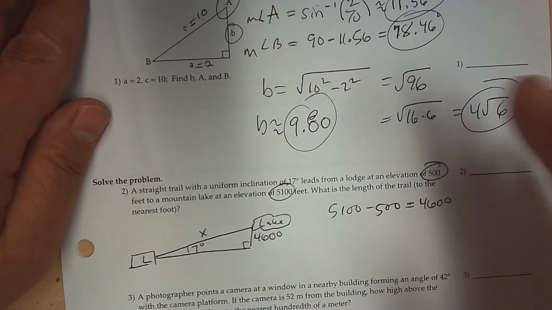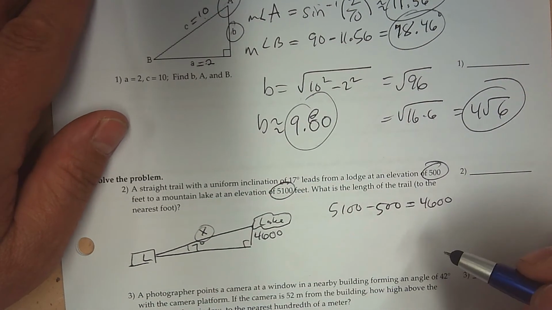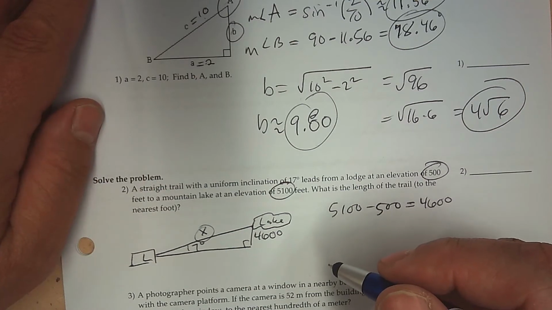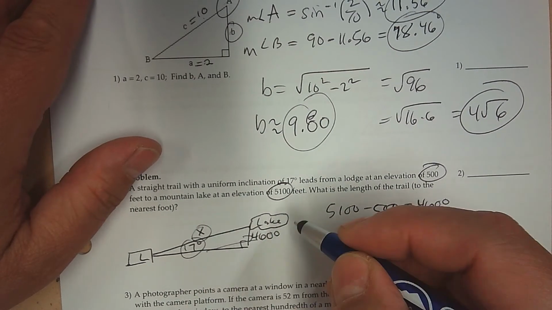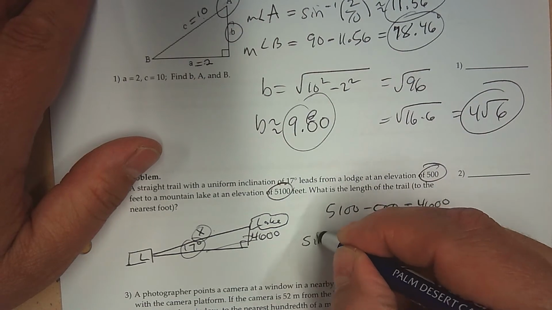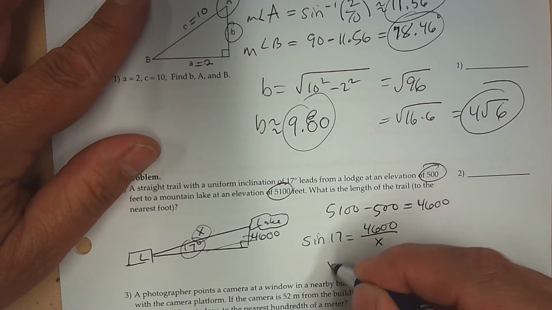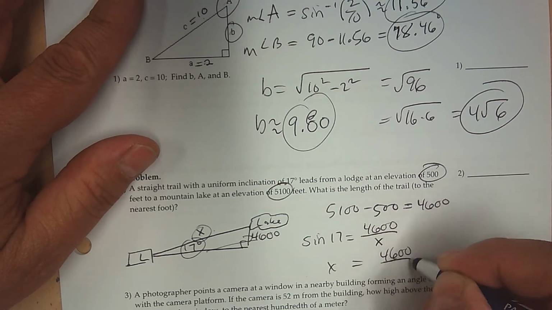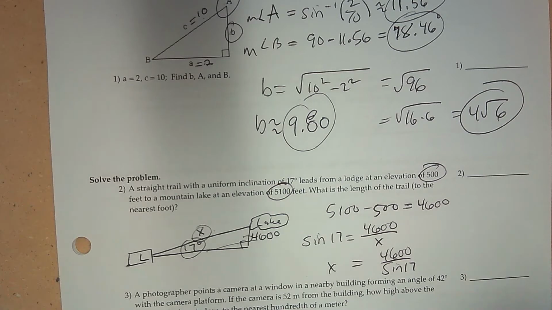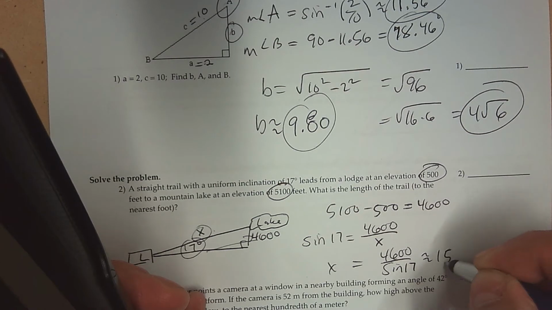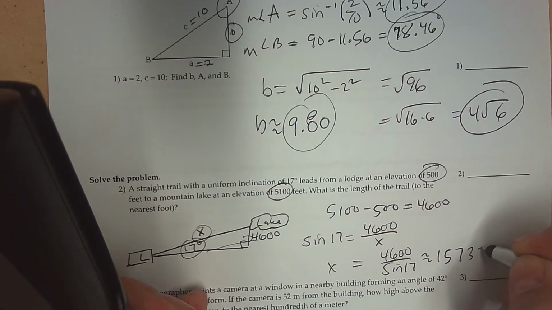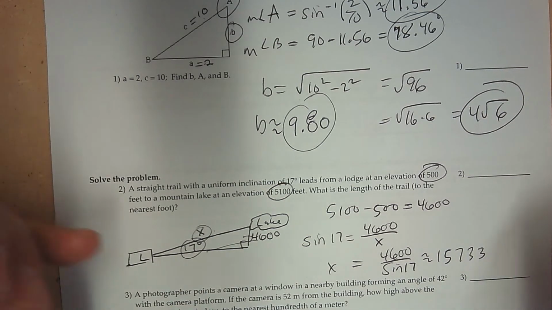Next, you need that information to find the length of the trail. So SOHCAHTOA. Circle the angle, opposite and hypotenuse. That's sine 17 equals opposite over hypotenuse. To get x by itself, you multiply and then divide by sine 17. And then that's what you put in the calculator. And you get 15,733 feet.